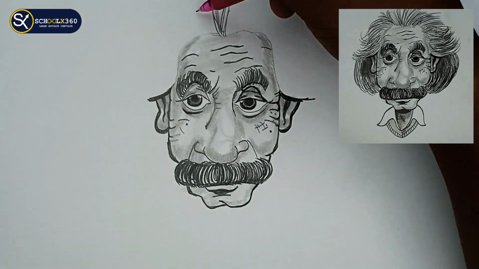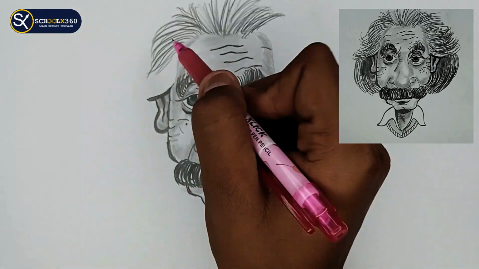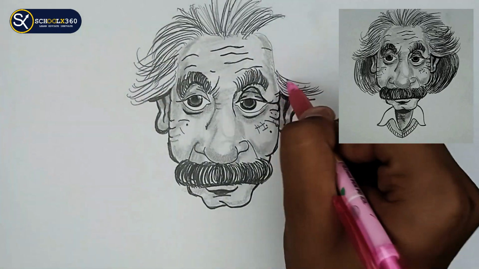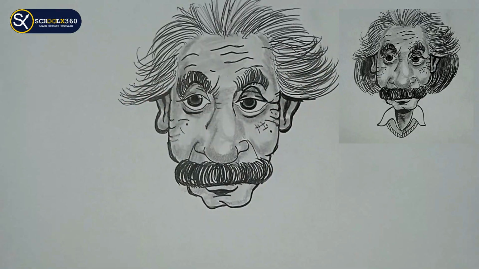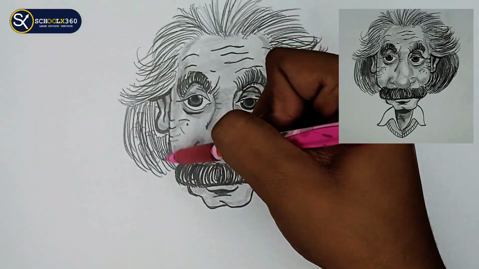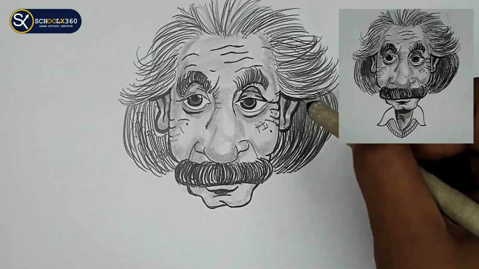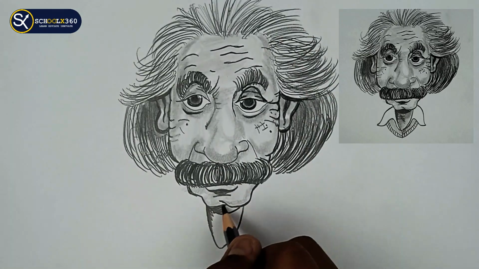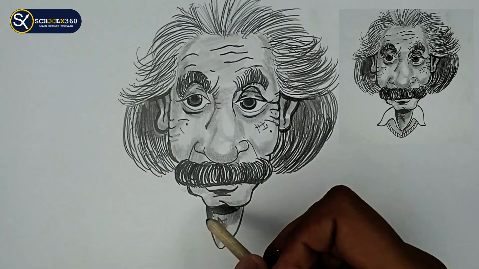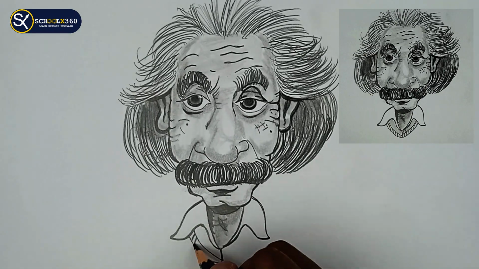Draw the hair using a mechanical pencil. The majority of people have an IQ score between 85 and 115, but Einstein had an IQ level of 160. The Albert Einstein cartoon character is almost getting completed.